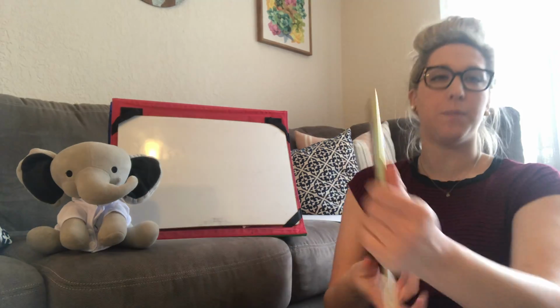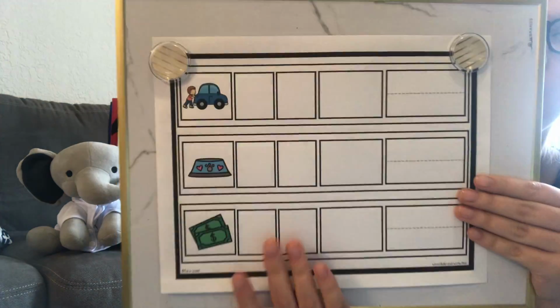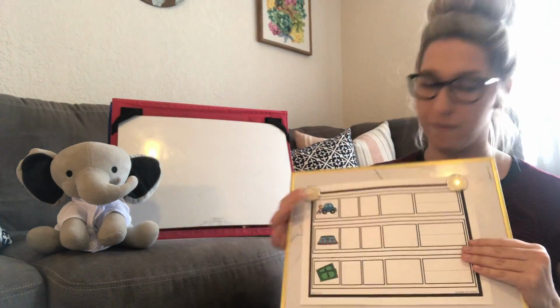This one's going to be a new digraph. I'm going to take off the page real quick and do our next one. This one we're going to be talking about sh. Okay, so this person is doing what to the car? They are push, push. Very good.